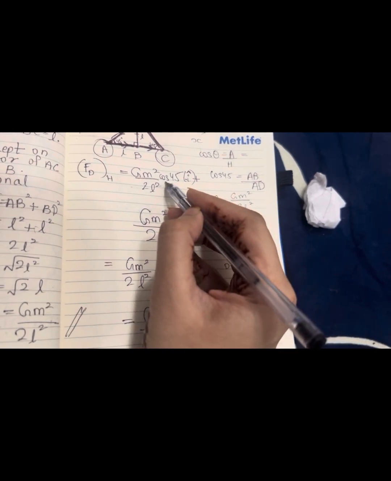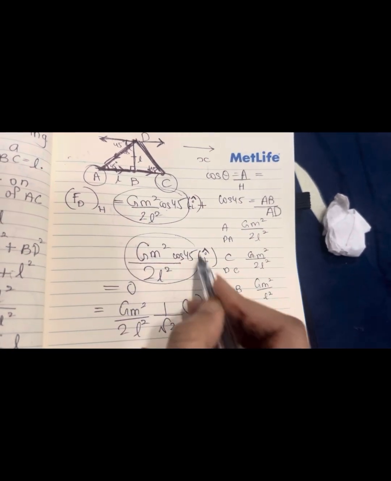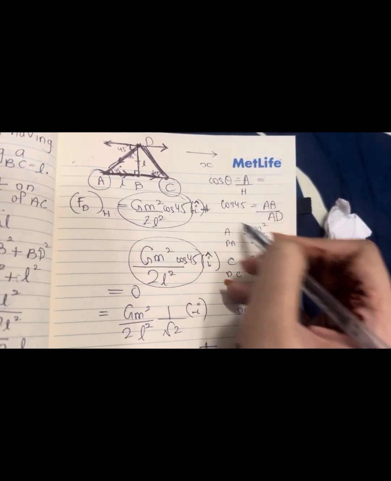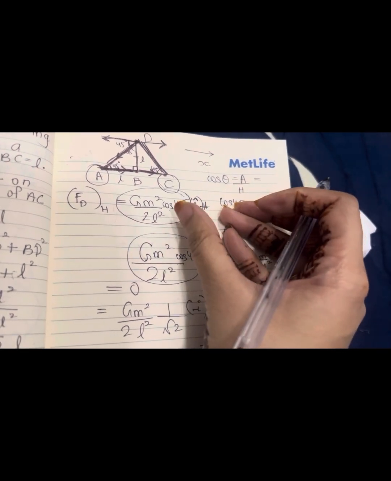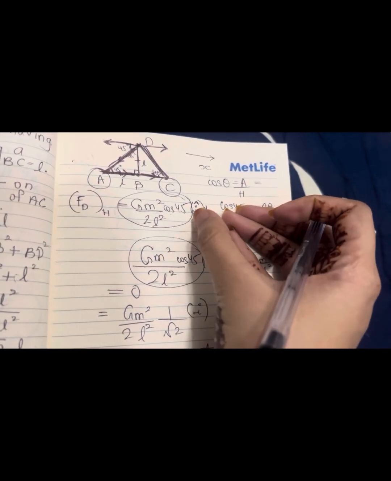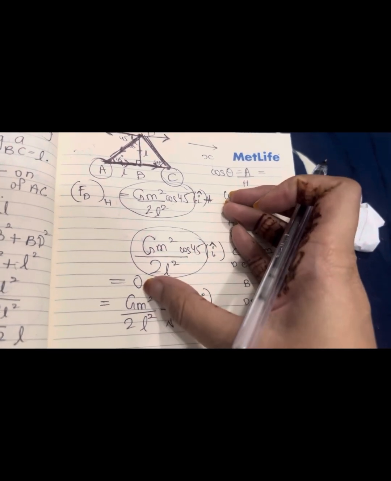substitution of cos 45. You can directly write 0 over here, because if you check this whole term and this whole term, here you have plus. Since I did not have any space over here to write, I have written it here. So this whole term and this whole term are the same. It is just that this is negative and this is positive. So these two terms will cancel out each other and you will get 0.